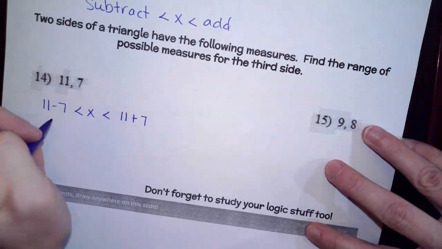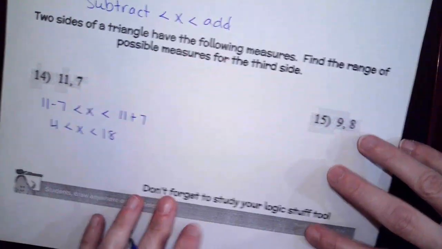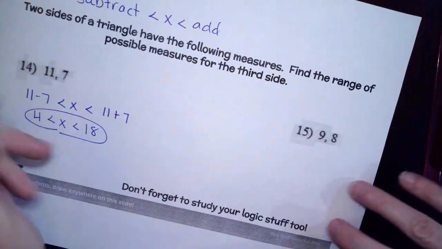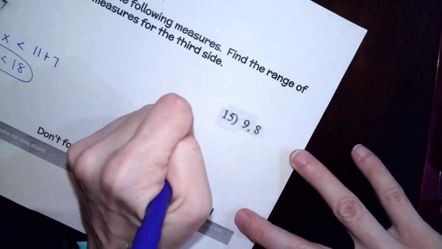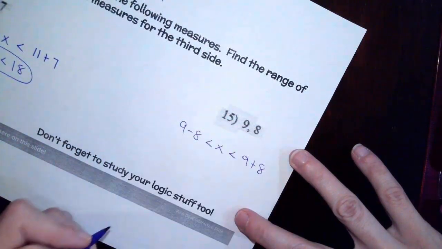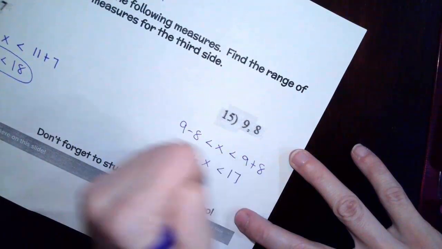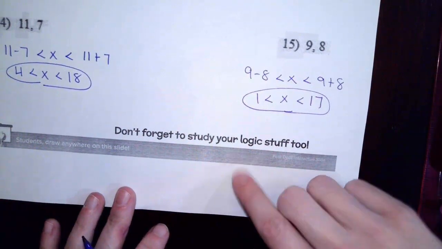That's going to give us 4 and 18. And then right here, 9 minus 8 and 9 plus 8, so that's going to give us 1 and 17.